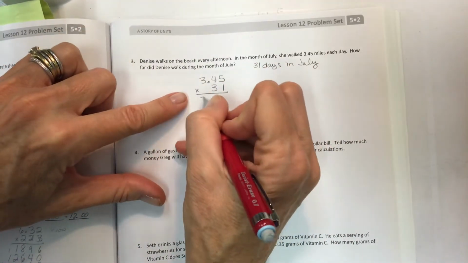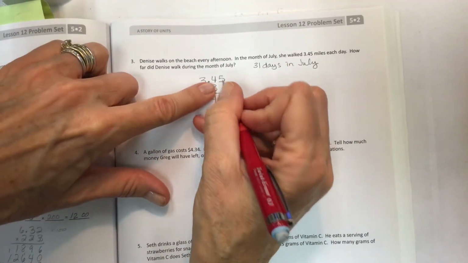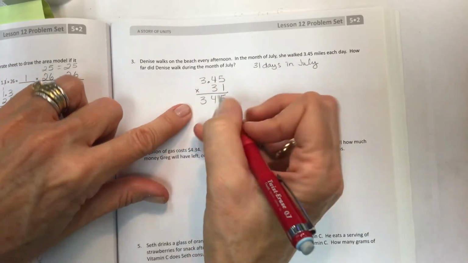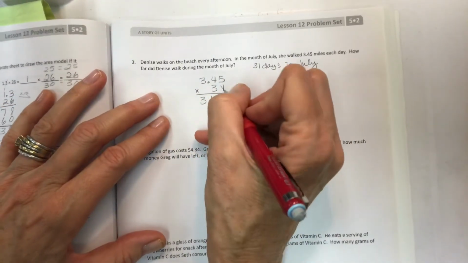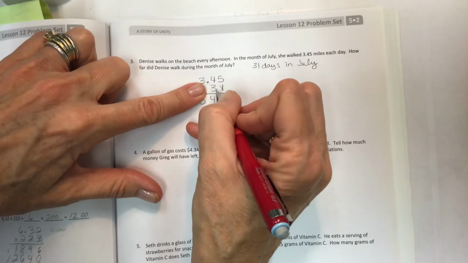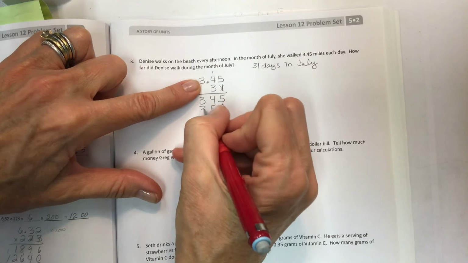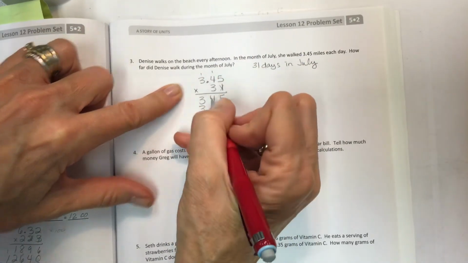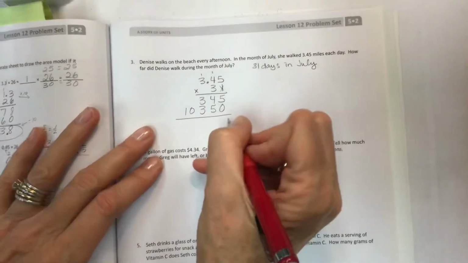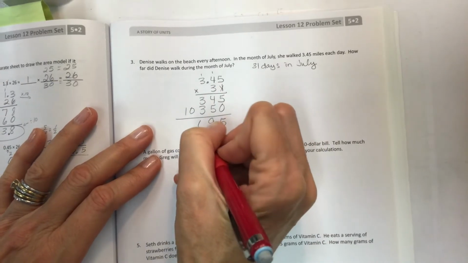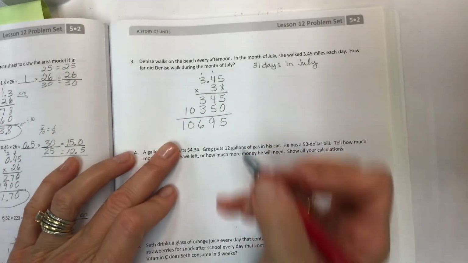1 times everything is going to be 3, 4, 5, because 1 times 5 is 5, 1 times 4 is 4, 1 times 3 is 3. So just like that. Hold this spot with a 0, done. Let's multiply with 3 tens. 3 times 5 is 15. Carry the 1, then we have 12 plus 1 is 13. Carry the 1, 3 times 3 is 9, plus 1 is 10. Add, add, add, add, add. There's nothing to add there.